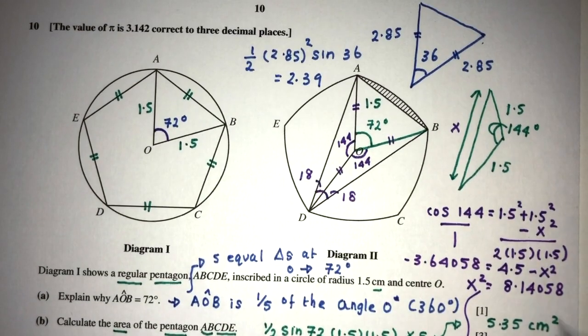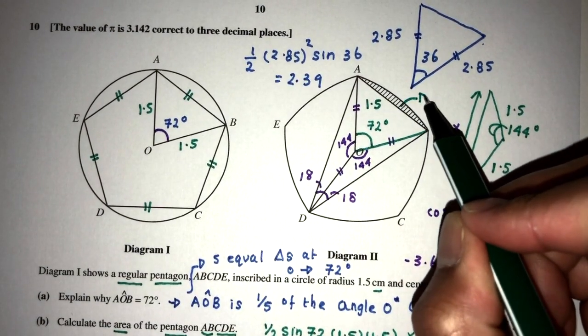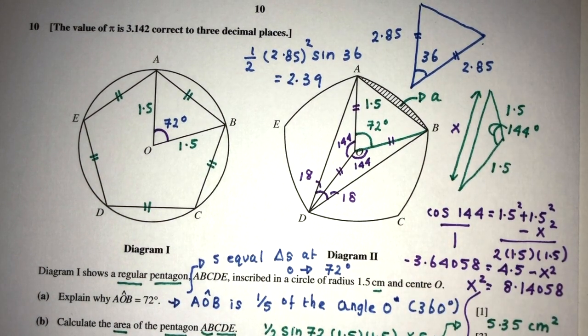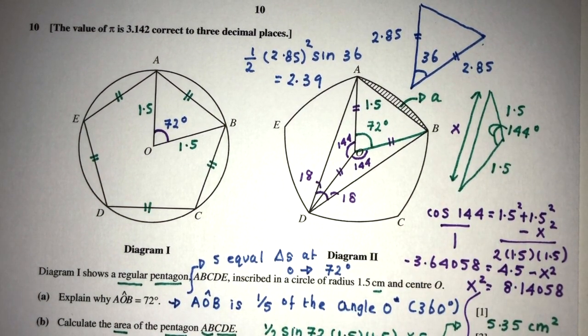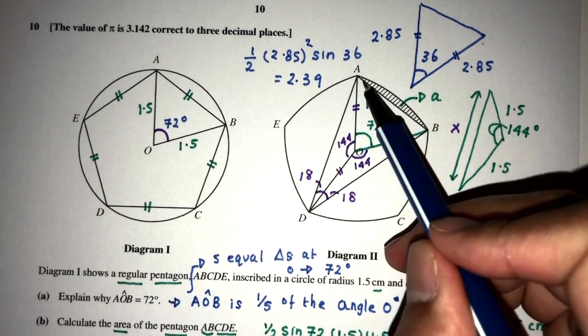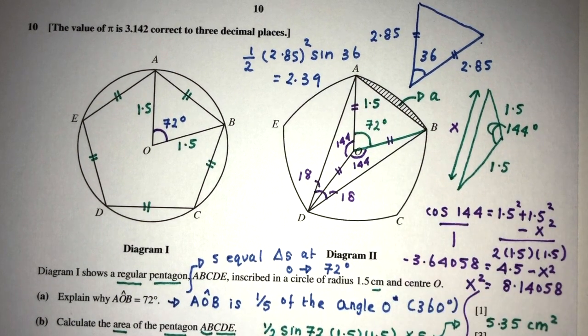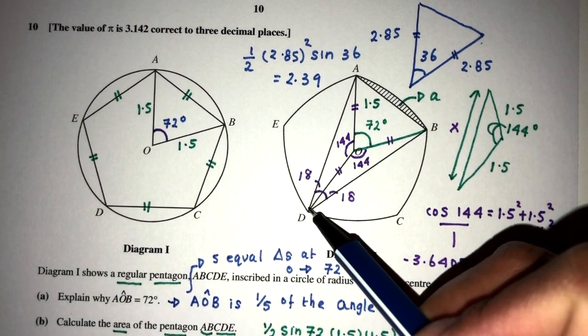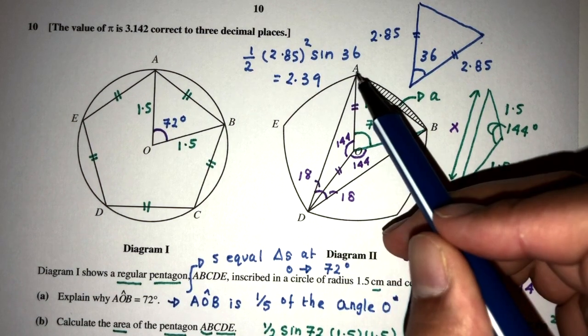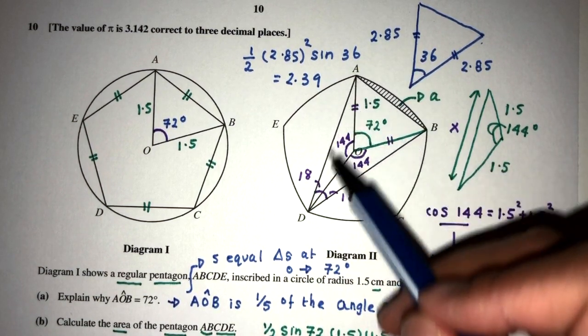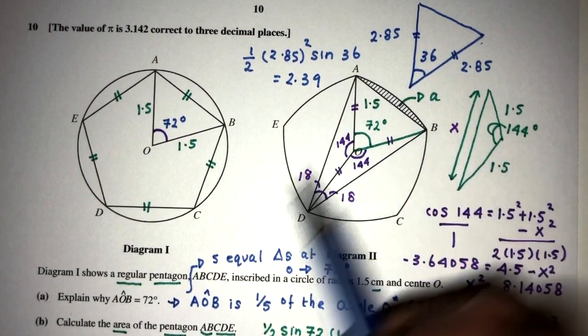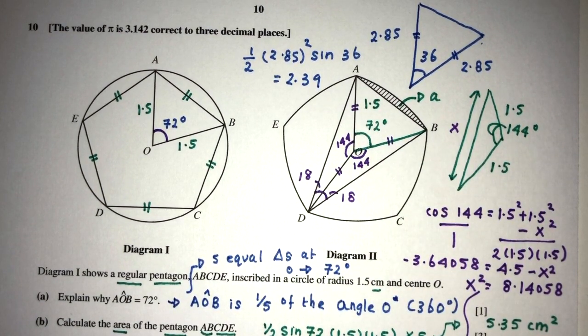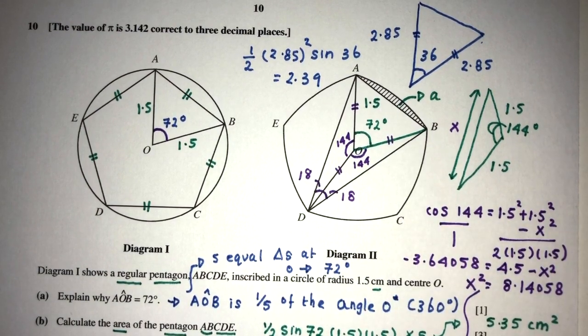Now for part 4, calculate the area of the segment shaded in diagram 2. As you can see here, we're trying to find this area. So how can you find this area? We have to observe and think, what can we use to find this area? Because we know the area of triangle DAB already, which is this one, the big one, we can first find the area of the whole sector DAB, and then minus the area of the triangle to find that small part. Pretty easy, right?